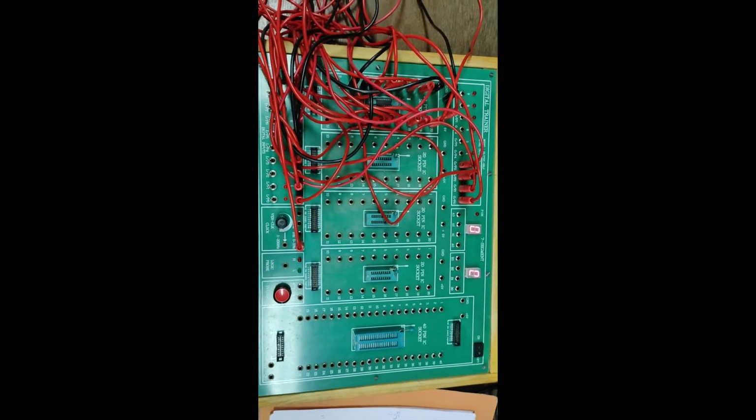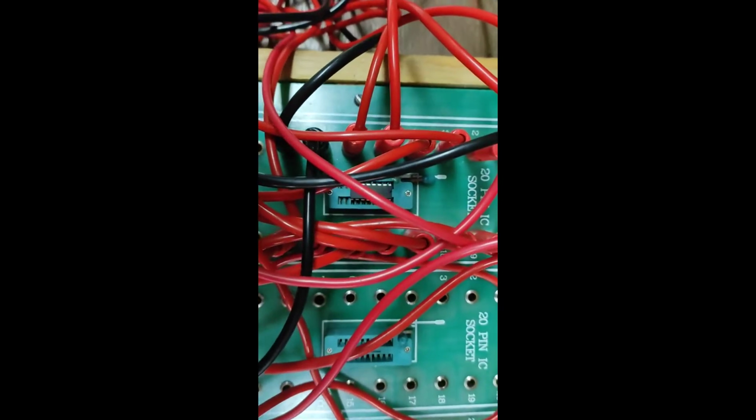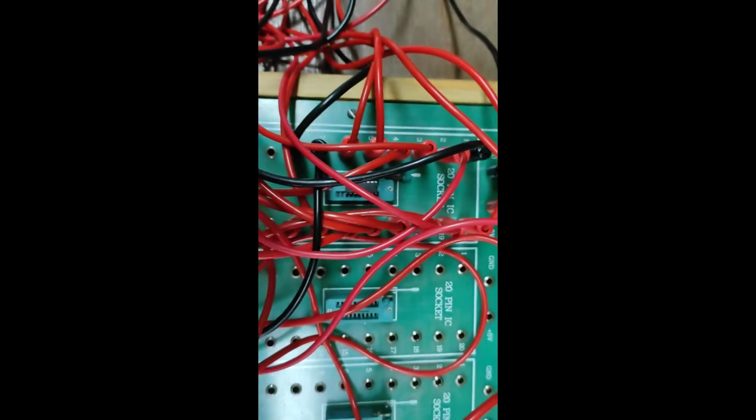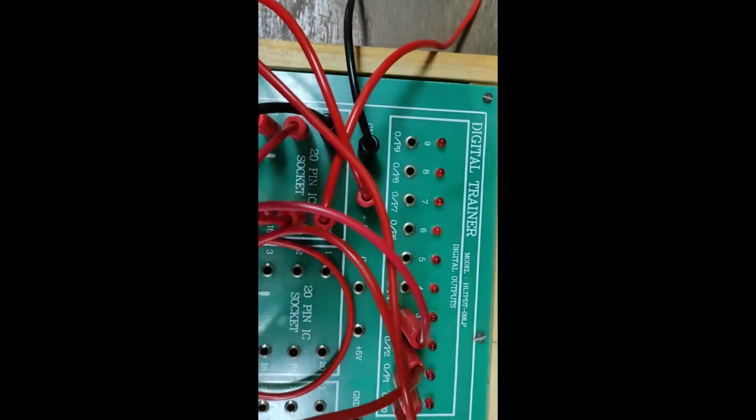This is the trainer kit that you are going to use to perform all the experiments. Here I have connected the IC, you can see it is a 16 pin IC, and I have connected power plus 5 volt and ground to these pins. Pin number 8 I have connected to ground, and pin number 16 I have connected to VCC.